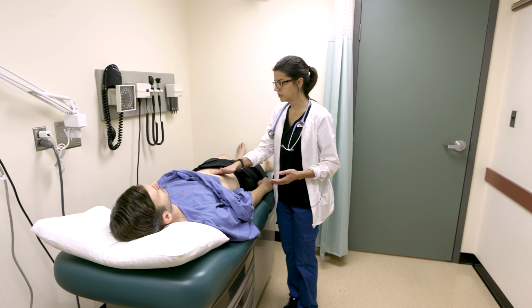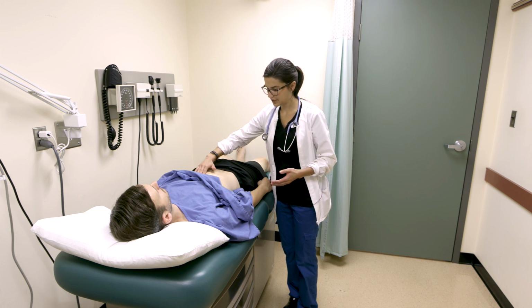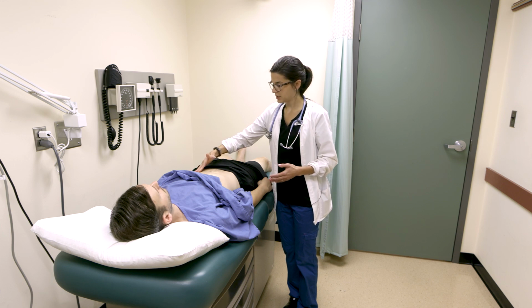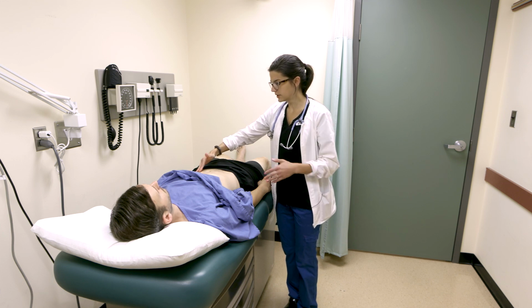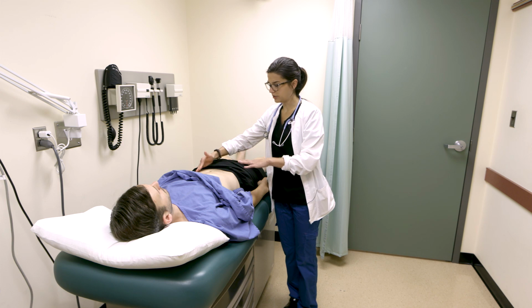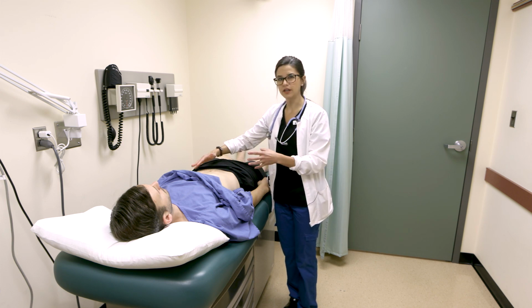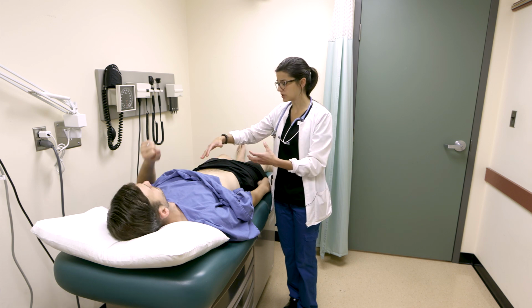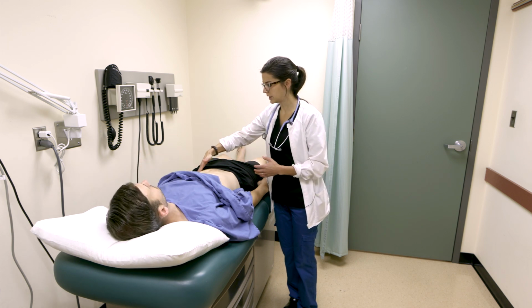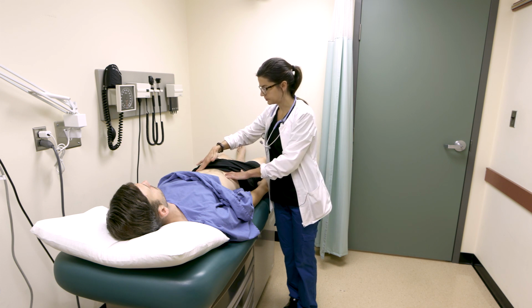At this point, while palpating, and again, not deeply, you're not in any pain? No. No. I'm also getting a sense, we had inspected the abdomen and its shape, but now we're getting a sense of whether it is a firmly distended abdomen. Is it soft? You can get a sense of the feeling of it too.